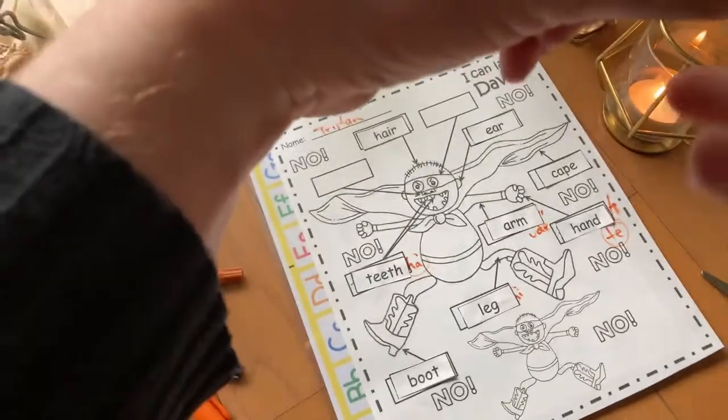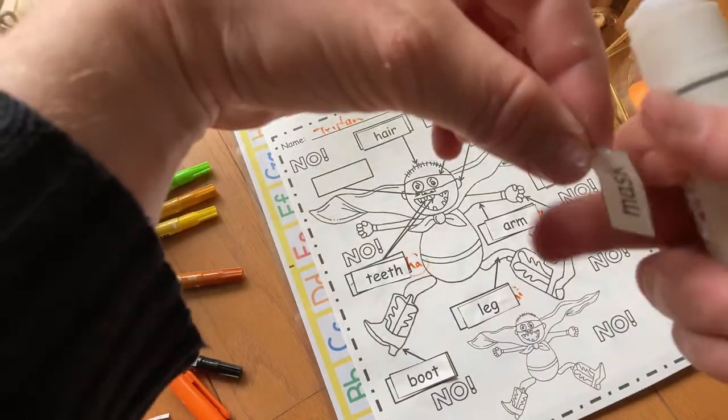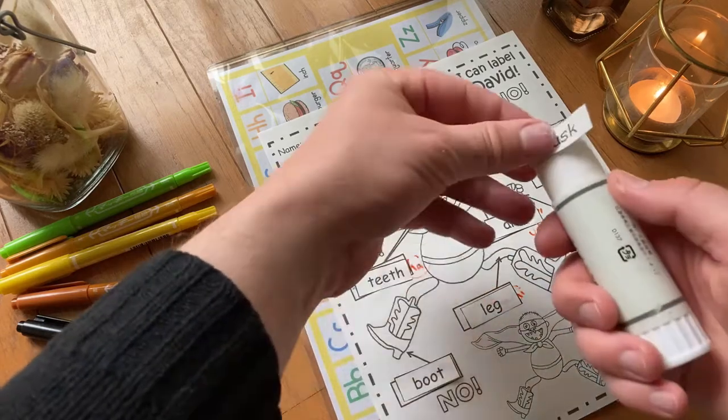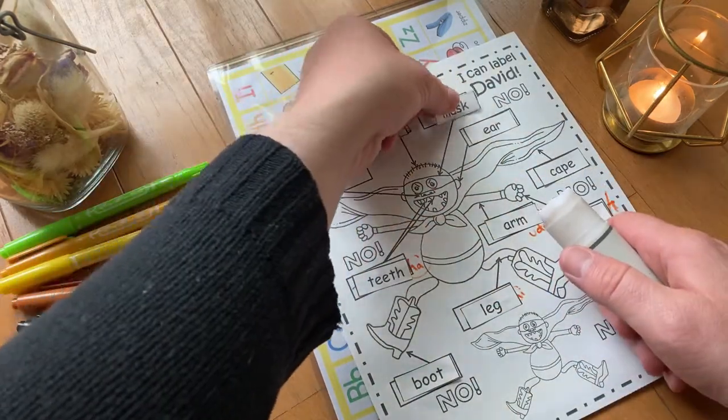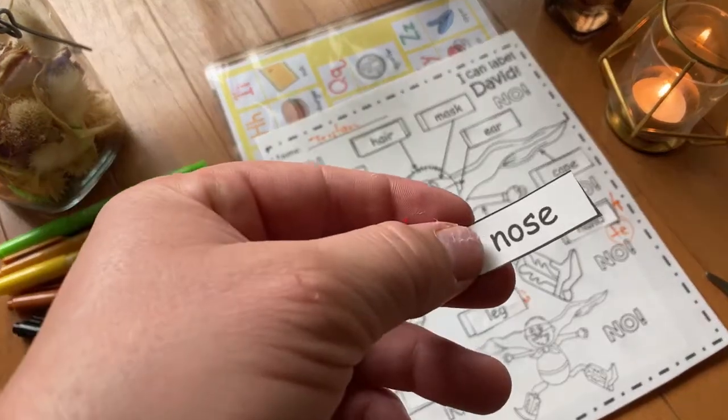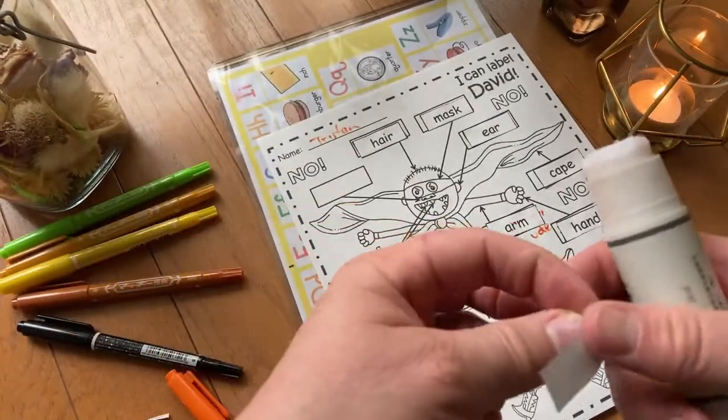Do you have to wear a mask during Corona time? I think most countries do, right? Excuse me. I got a little bit of a stuffy nose. Mask right there. And we got one more. We did that quickly, didn't we? Nose. All right, and of course that's easy to find.